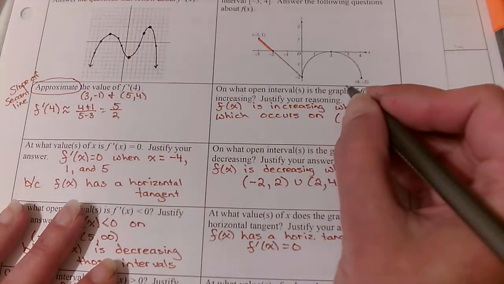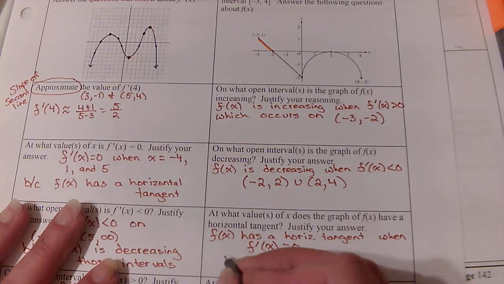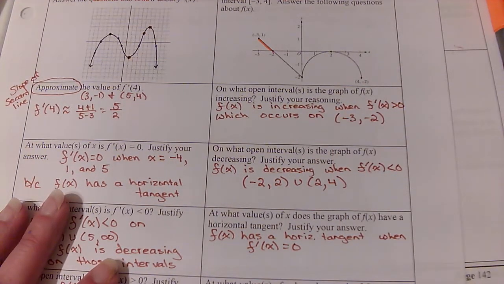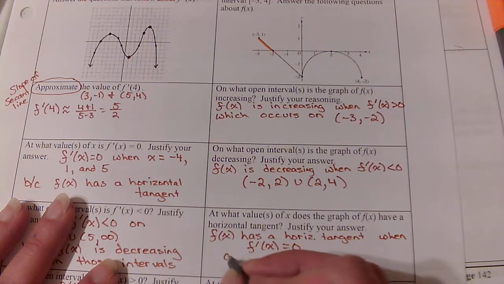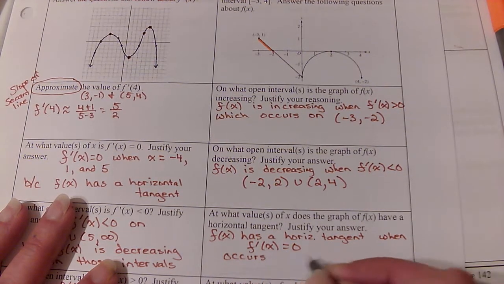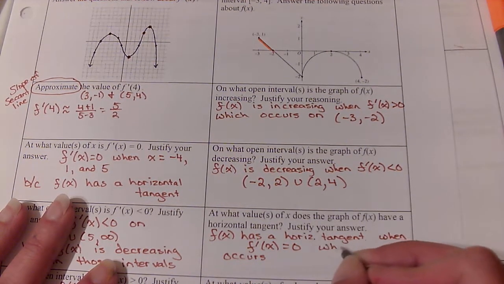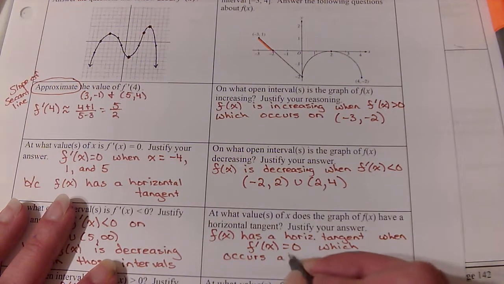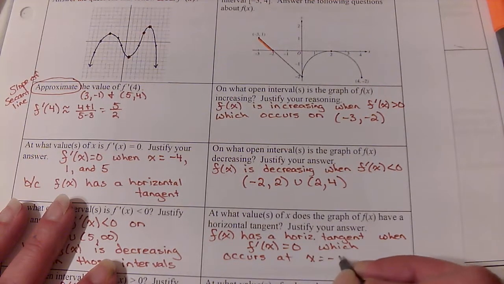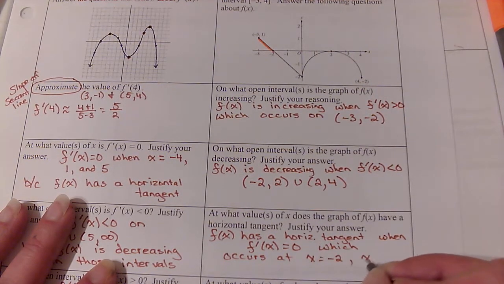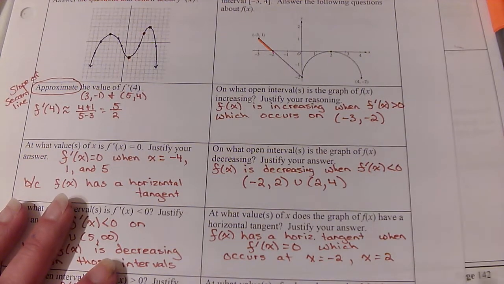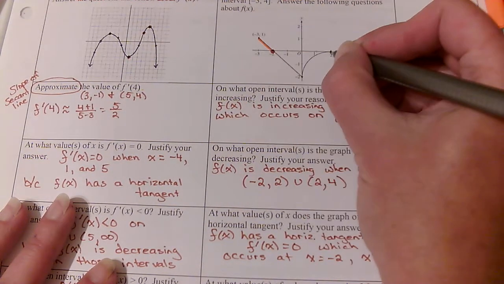Remember, this is the graph of f prime, so that occurs, I should say which occurs at x equals -2 and x equals 2. Right there and right there.